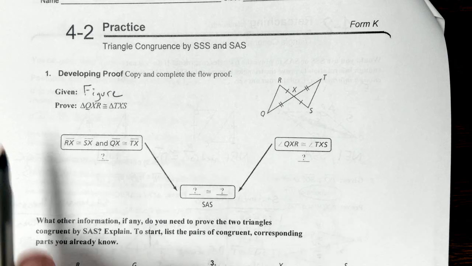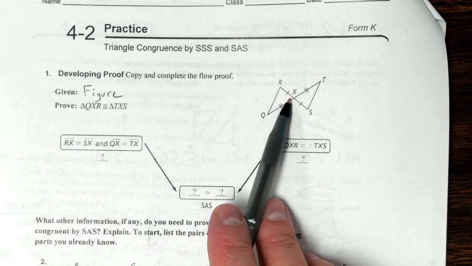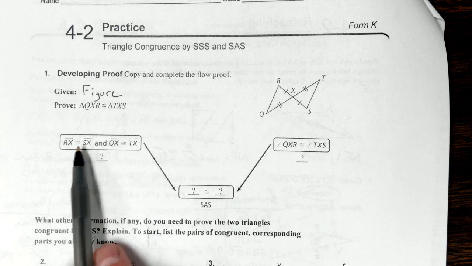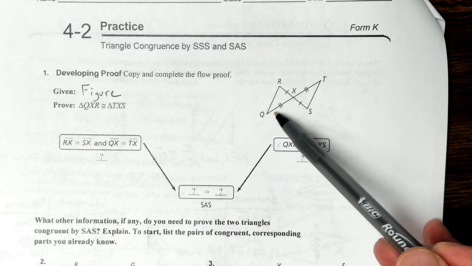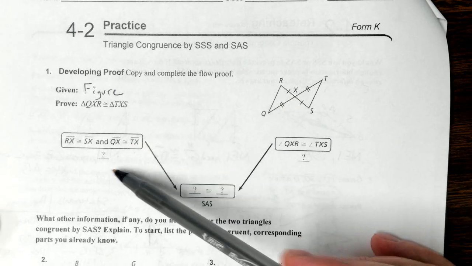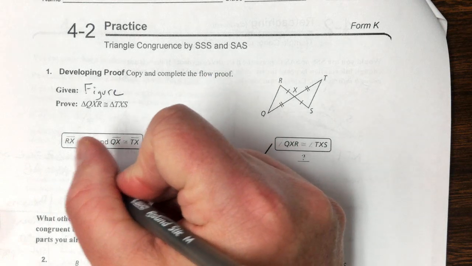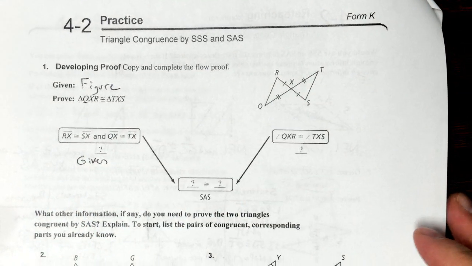Okay, so what you're given is that Rx is congruent to Sx, and that's what's here because of how it's marked. And Qx is equal to Tx because of how it's marked. So that reason, that little question mark, is going to be for given. As a reminder, this is called a flow proof.